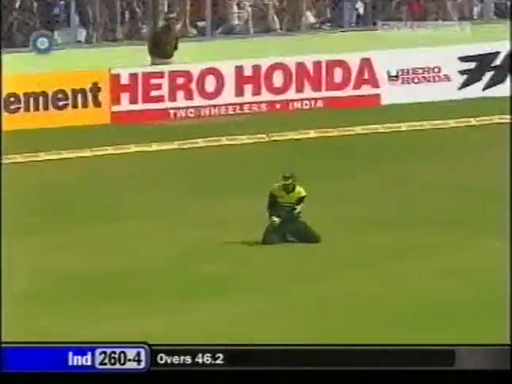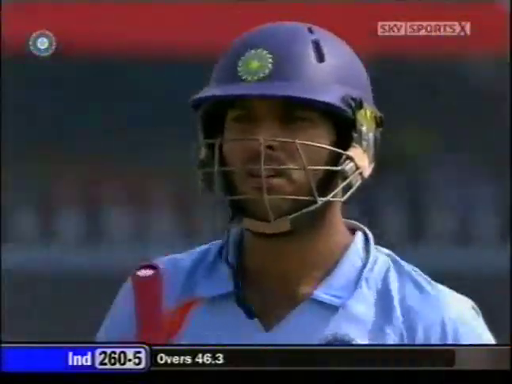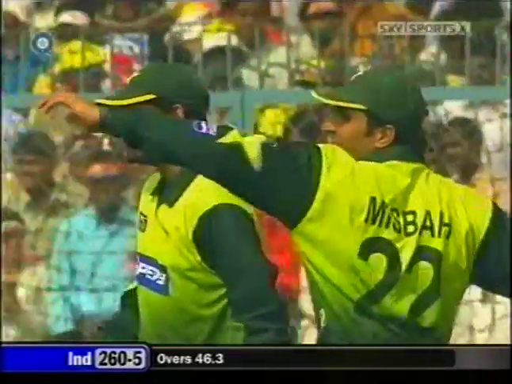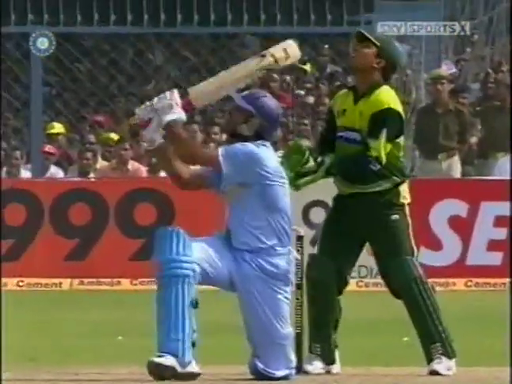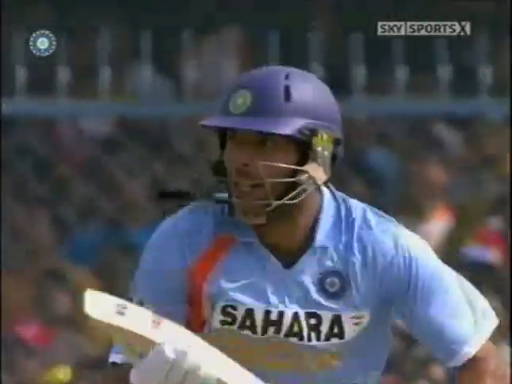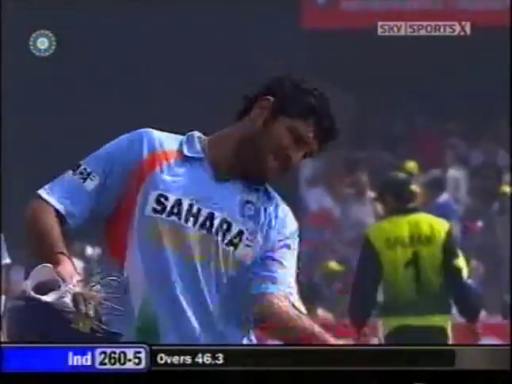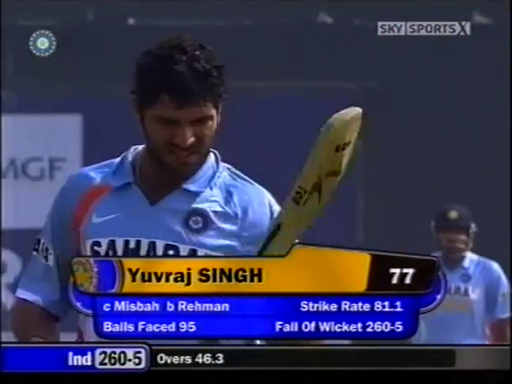It's in the air. It should be taken, and it is taken. Misbah-ul-Haq has got bucket-like hands, and he makes no mistake. Yuvraj Singh is the man dismissed, but he seems to have done a fairly good job, because it really was a quality innings. Didn't get it in the middle of the bat, and it was a skyer and nicely taken by Misbah. Yes, he knew he was gone, didn't he? Didn't quite get hold of it, but that's that stock delivery. The basics that you have to bowl. 77. It's 260 for 5.